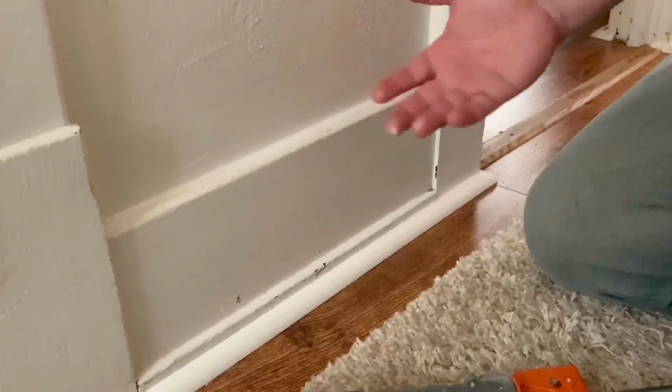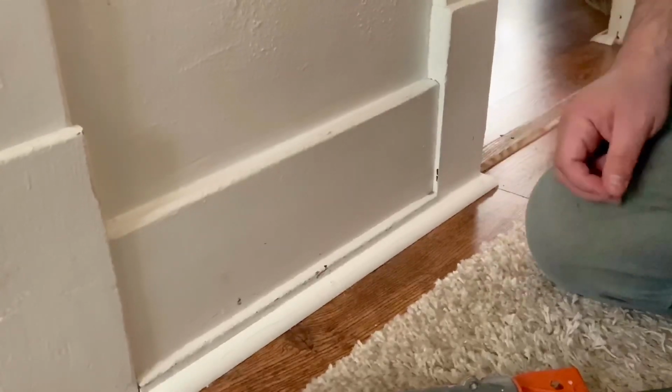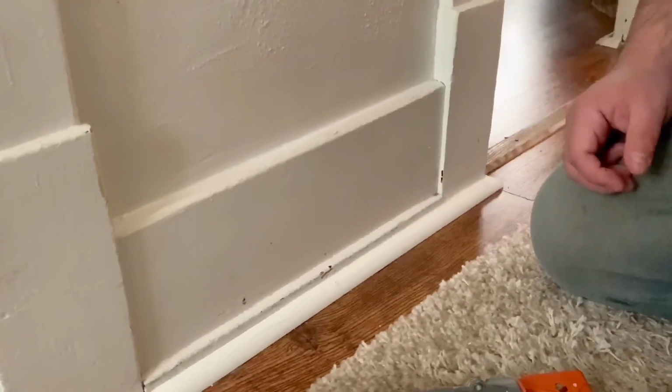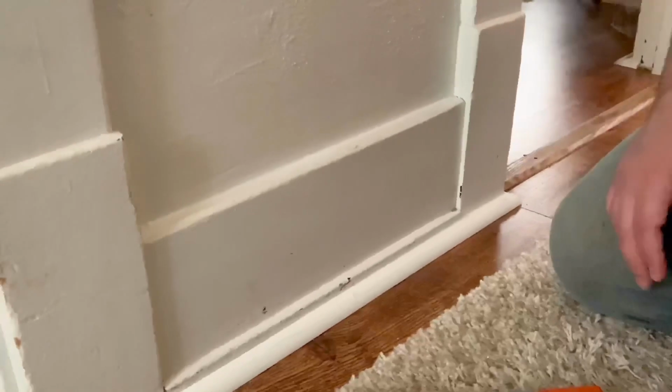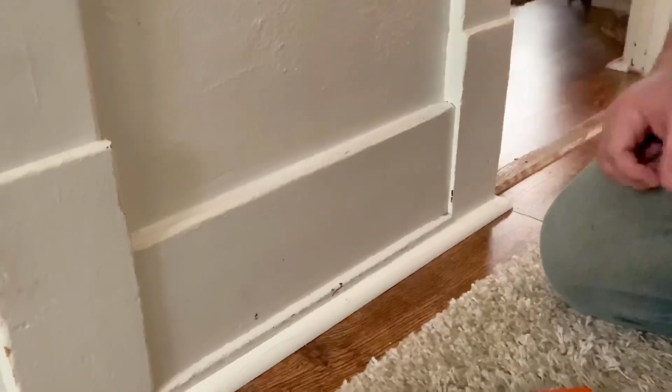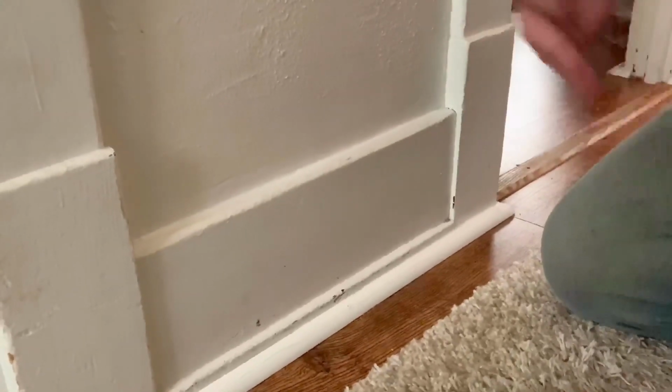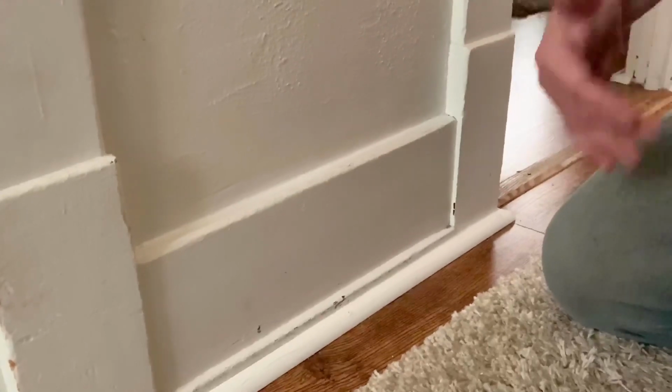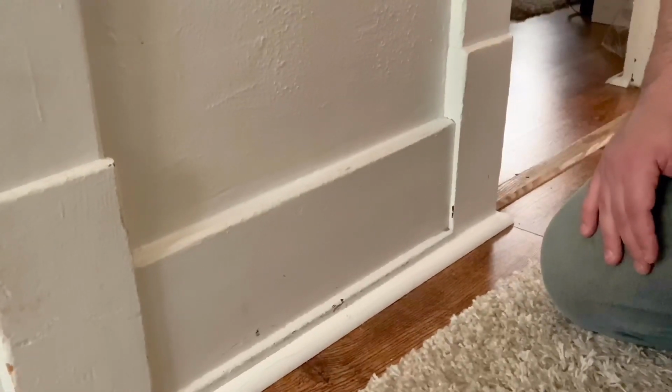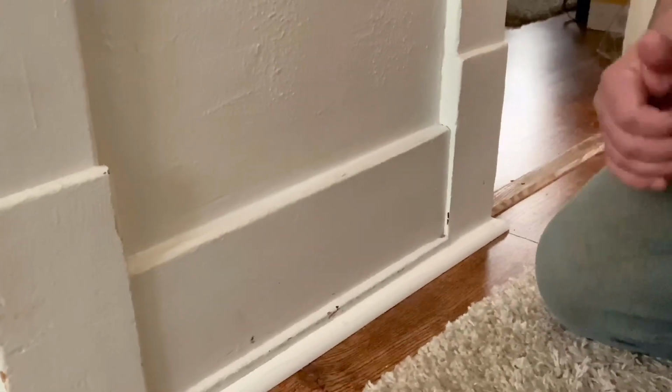We need to just let this dry for a little while. I usually go a little longer than what the tube says, so in this case 20 minutes. It will be much longer for a silicone product in most cases, anywhere from 4 to 24 hours, but just give it longer to dry than whatever the tube says and you'll be good.